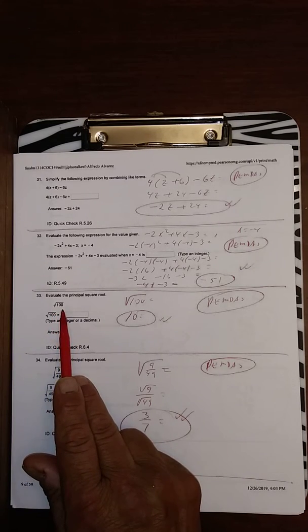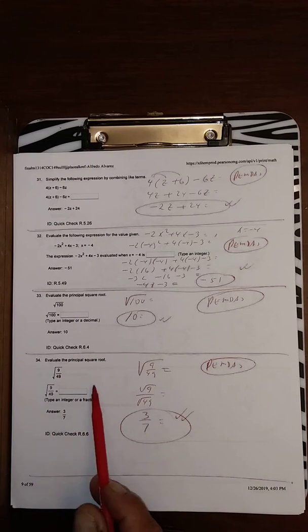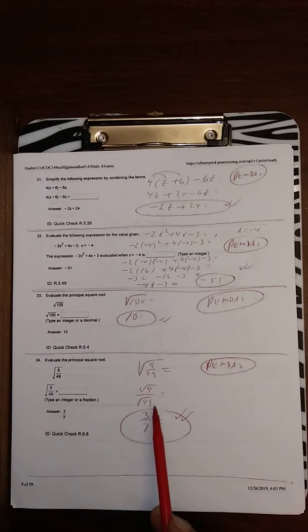Square root of 100. What times what is 100? 10. Square root of 9 over 49, a fraction. Let's break it up into two fractions. Square root of the top, square root of the bottom. Square root of 9 is 3. Square root of 49 is 7.